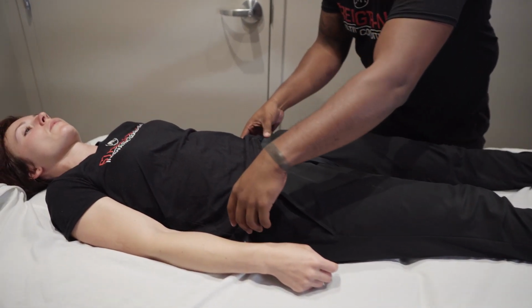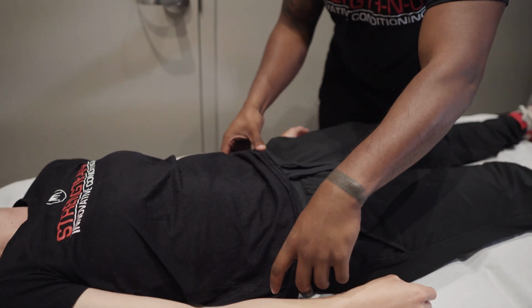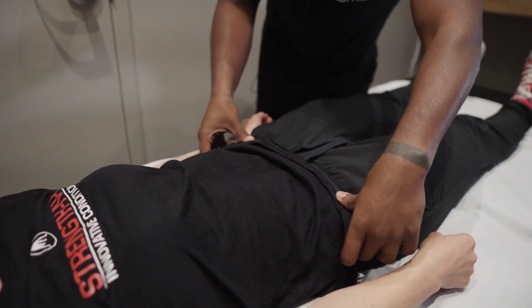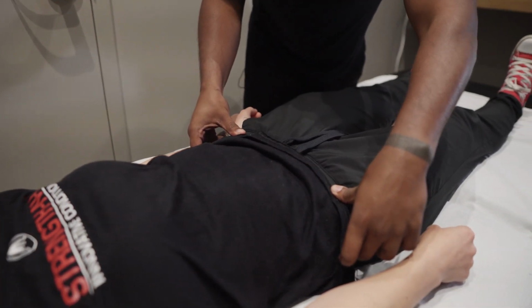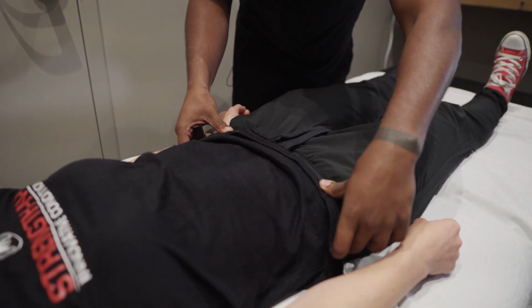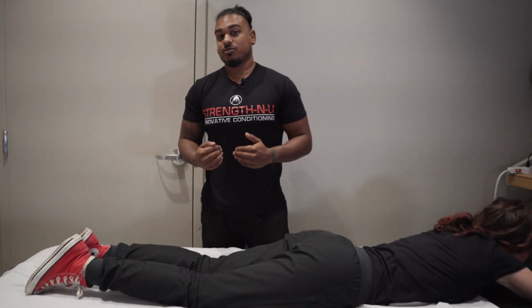So we're gonna compare both of the ASISs. And actually, you can see that the right side is higher than the left. So now that we figured out which leg is shorter or which leg has a hip height discrepancy, we're going to assess it further. So we're going to figure out whether the problem lies in the back of the hip or the front of the hip.